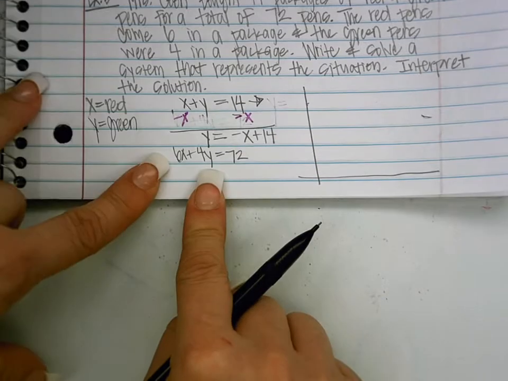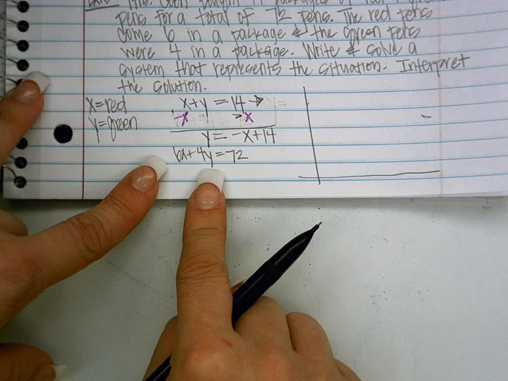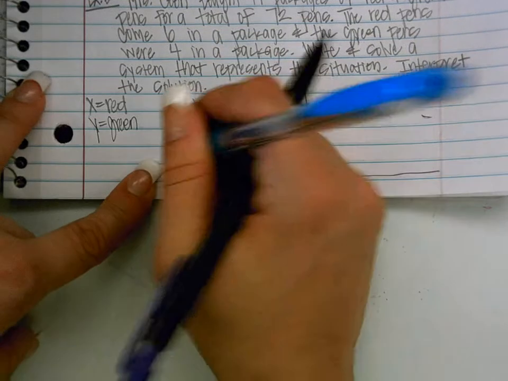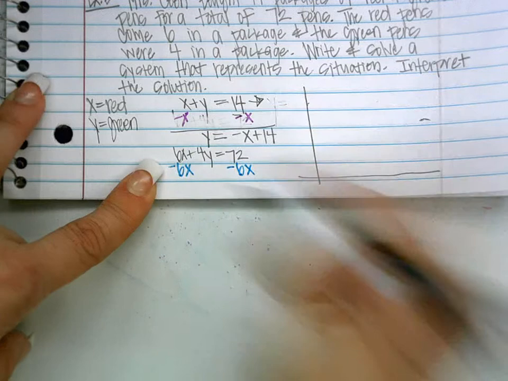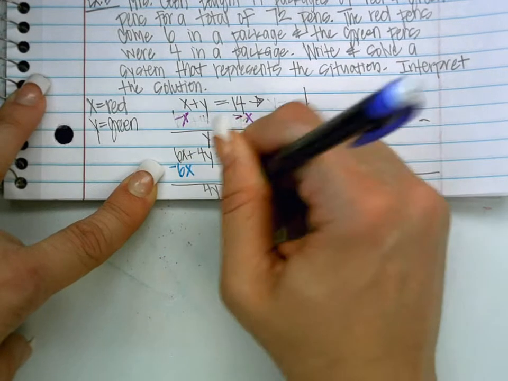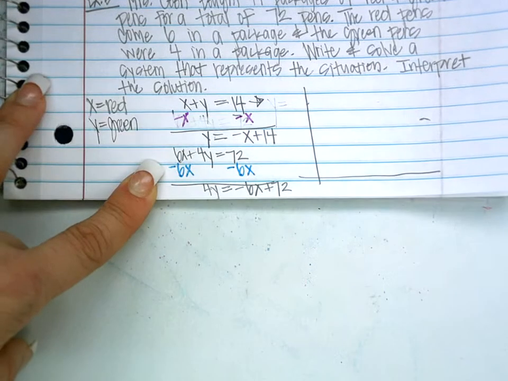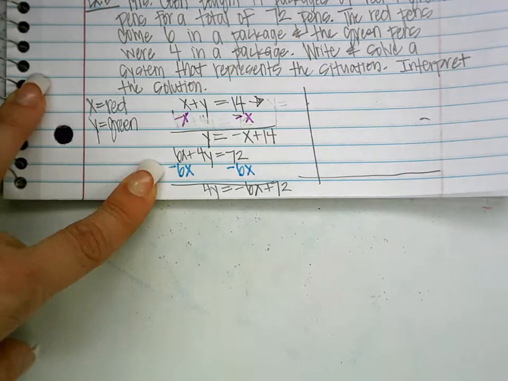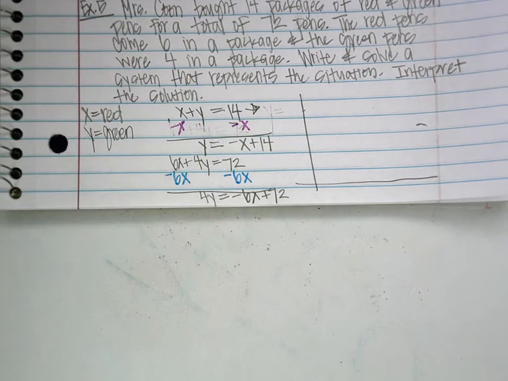How can I get this one to do the same thing? What am I going to have to do? Start by moving the x, so move 6x, so subtract 6x. You subtract 6x, we get 4y equals negative 6x plus 72. Then what do you have to do? Not subtract the 4, but how is the y attached to that 4?